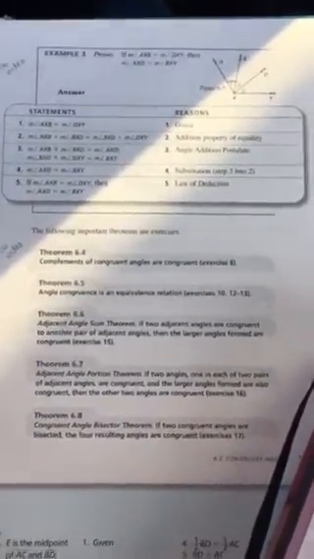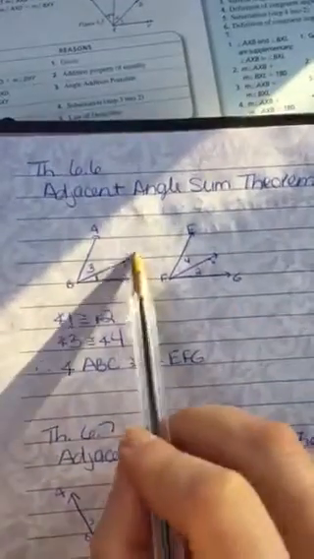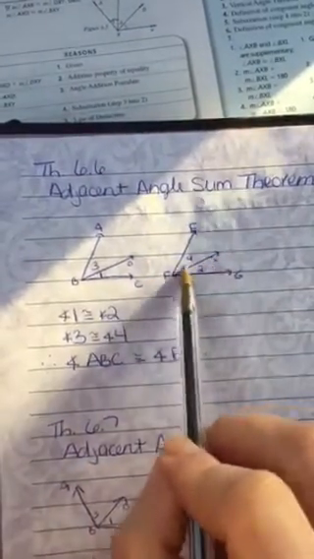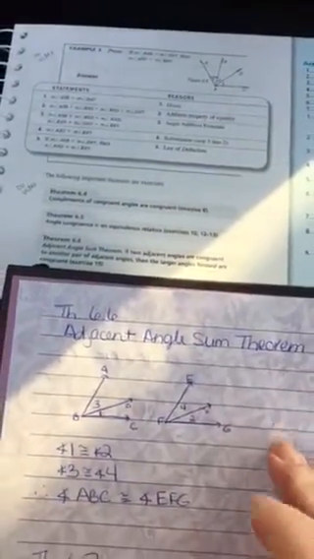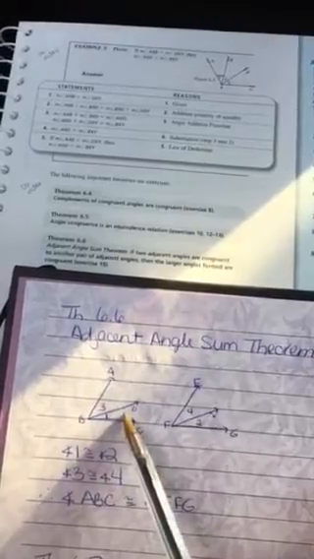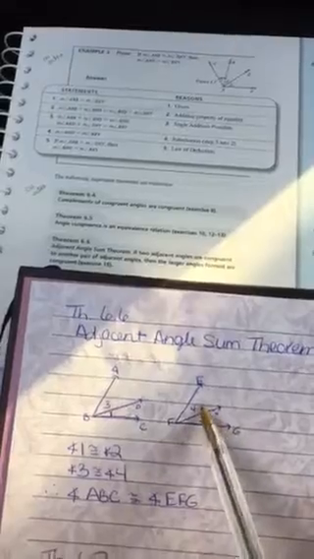6.6 is the adjacent angle sum theorem. If two adjacent angles are congruent to another pair of adjacent angles, then the larger angles formed are congruent. So what I did is I went ahead and I drew some congruent angles here. I have angle 1 is congruent to angle 2. Sorry, I want to make sure I have all the words in front of me when I'm doing this so I can follow along. Okay, so if two adjacent angles are congruent to another pair of adjacent angles, so we have angles 1 and 3 and 2 and 4.